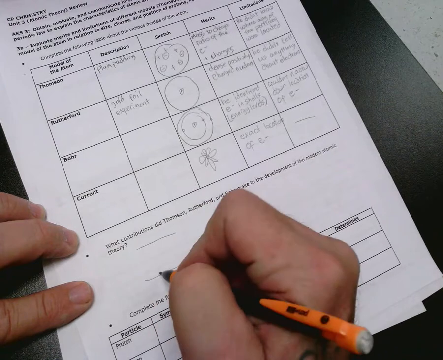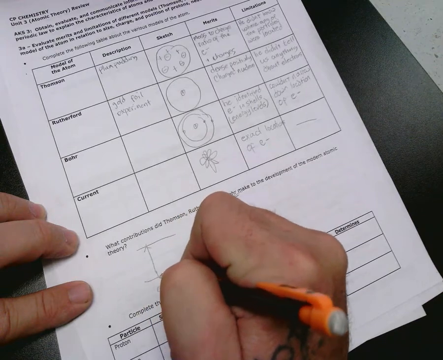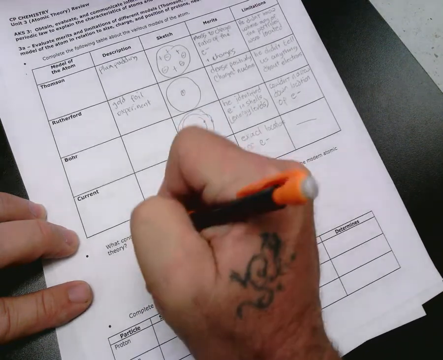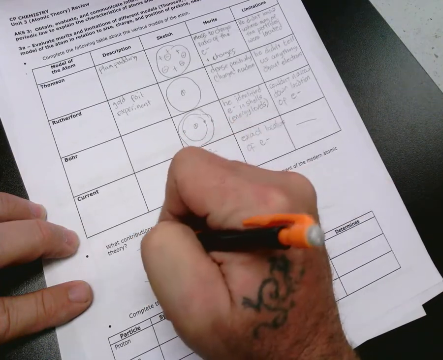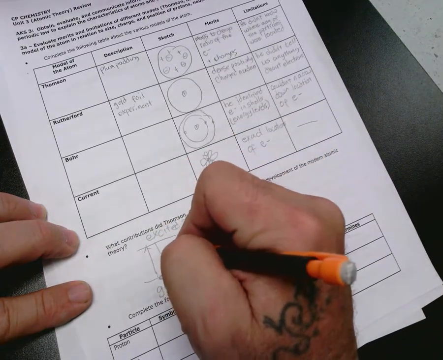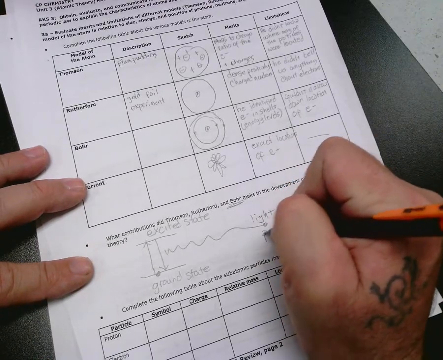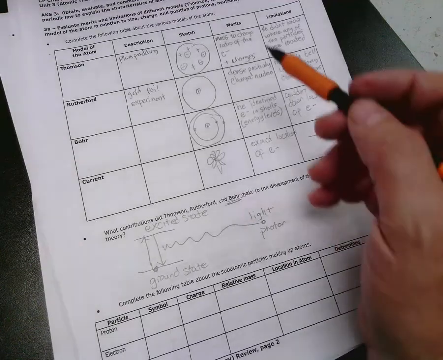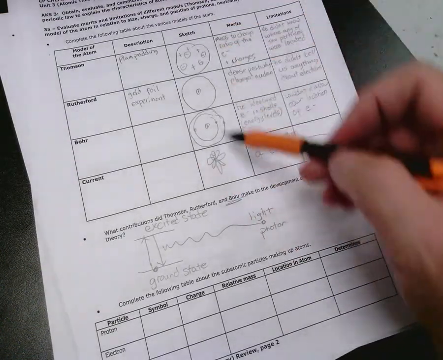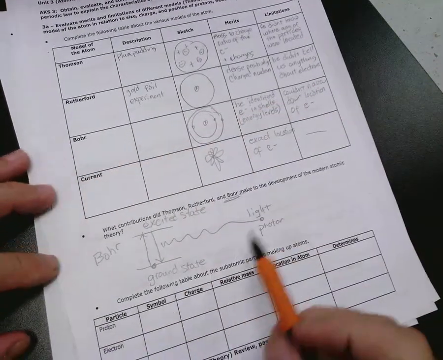I will tell you that Bohr made one more contribution beside identifying the shells and energy levels, and that's that electrons can go from the ground state to an excited state, and that when it falls back down again to the ground state, it emits a photon of light. And that's about all we need to know as far as other contributions beyond what I've shown you up here in this chart. Just simply knowing that Bohr did this as well.